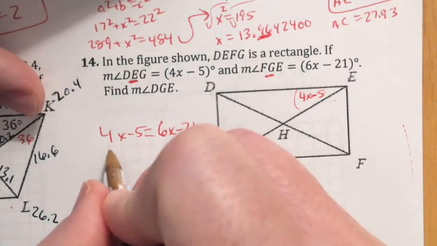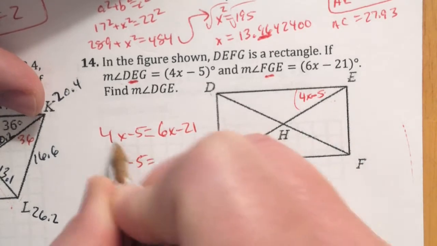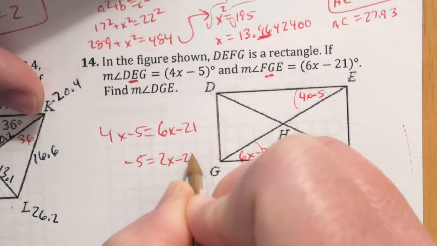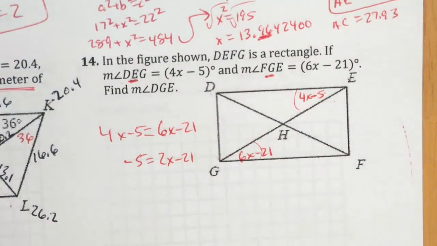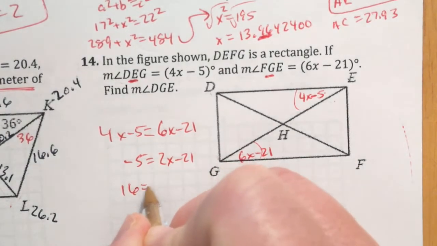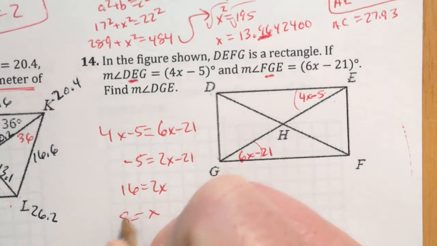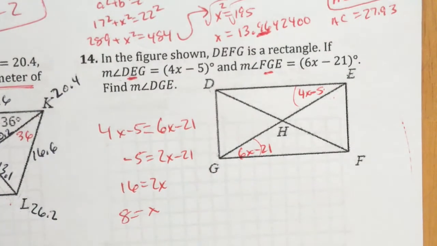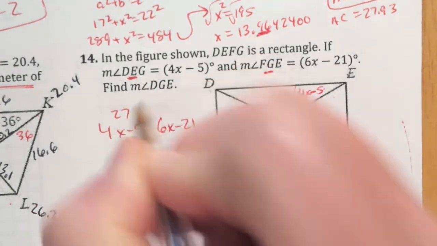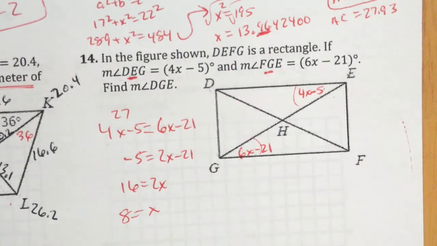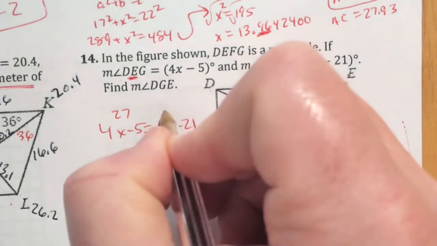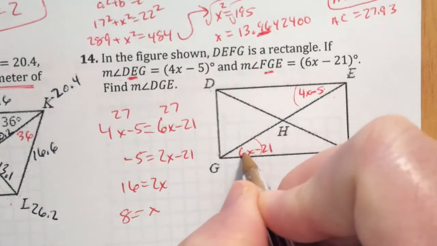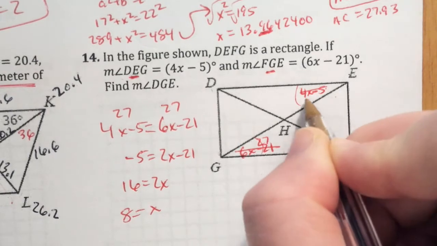Subtract 4x, you get negative 5 is equal to 2x minus 21. Add 21. So negative 5 plus 21, you get 16 is equal to 2x. X is equal to 8. Plug it back in. 4 times 8 minus 5, you get 27. 6 times 8 minus 21, I also get 27. So this is 27 degrees, and this is 27 degrees.